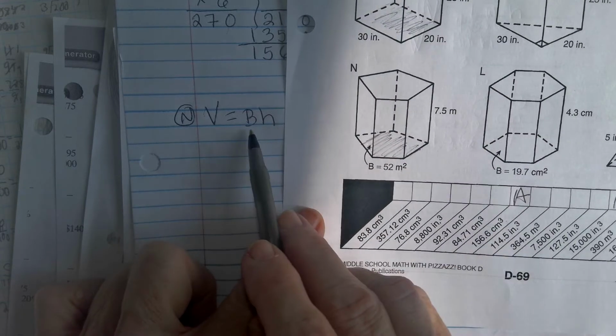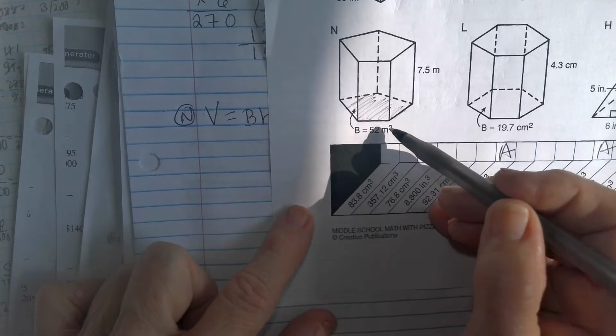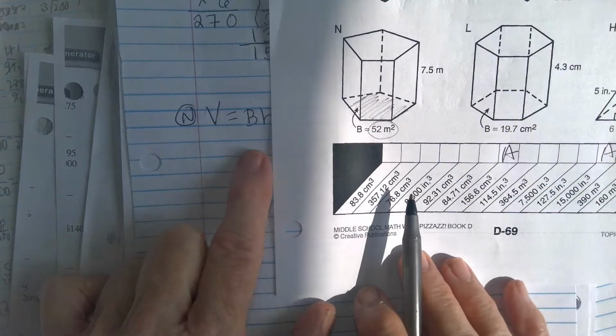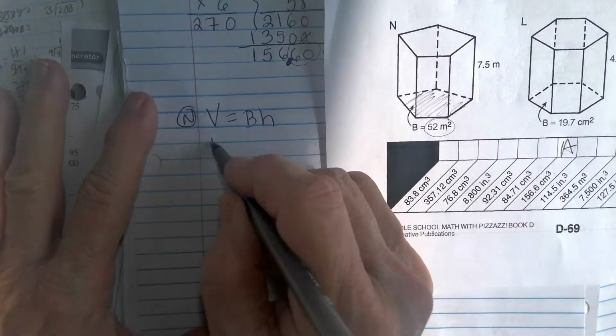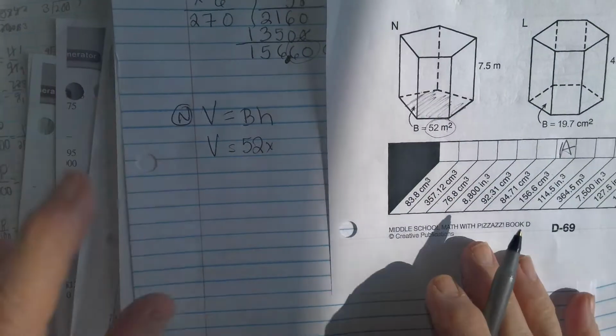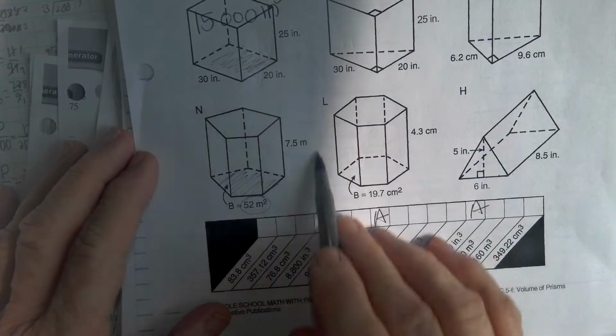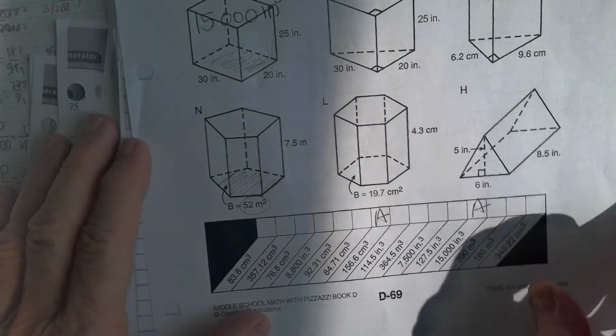So do we know what that big B is? Do I know what the base area is? Yes, it's right here. So all we have to do on this one is put it right here. It is 52 times, then we just have to look for the height. Do we know the height of this prism? 7.5.